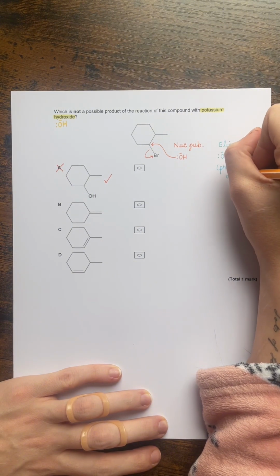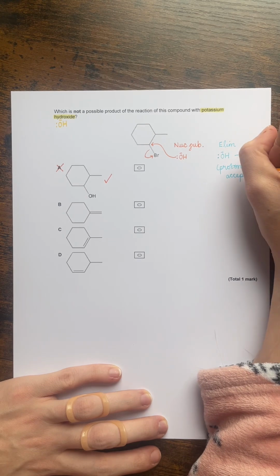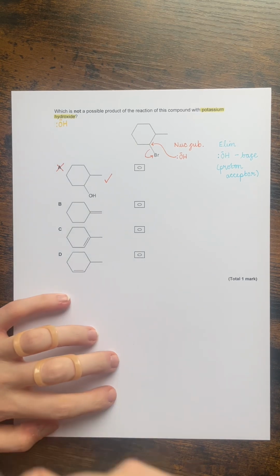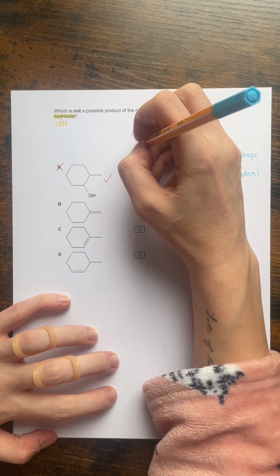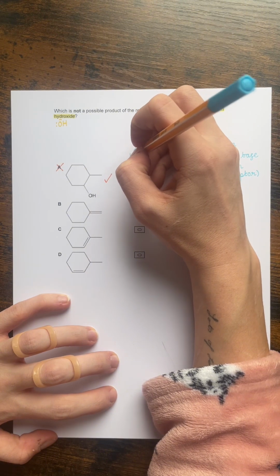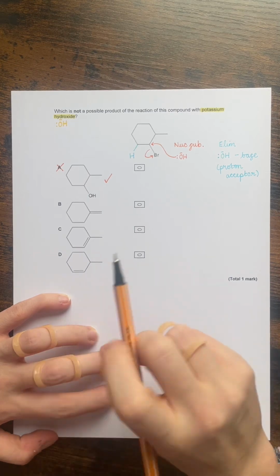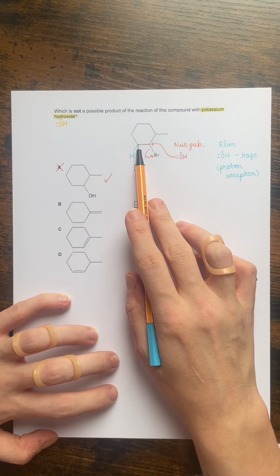So what the OH minus ions are going to do here is take a hydrogen from a neighbouring carbon. Those electrons in that carbon-hydrogen bond will then give us our double bond, and then the bromine will be eliminated. So for example, if I were to draw the hydrogen atom on there, because it is there, this is a skeletal representation, so don't let that catch you out either. There will be two hydrogens on that carbon there.